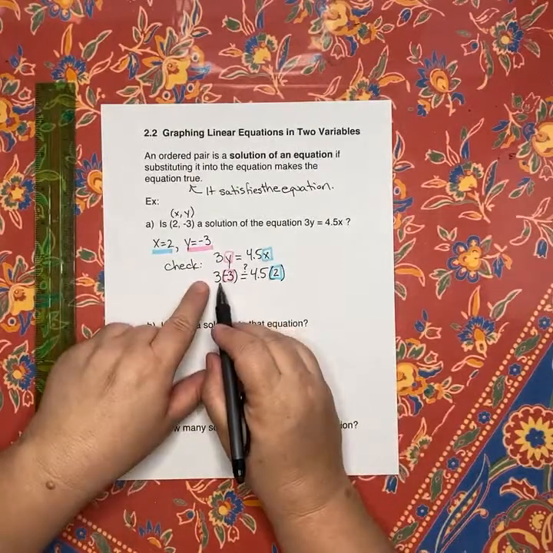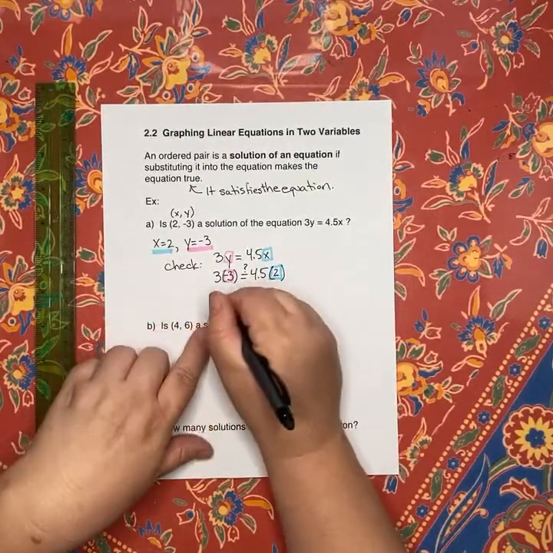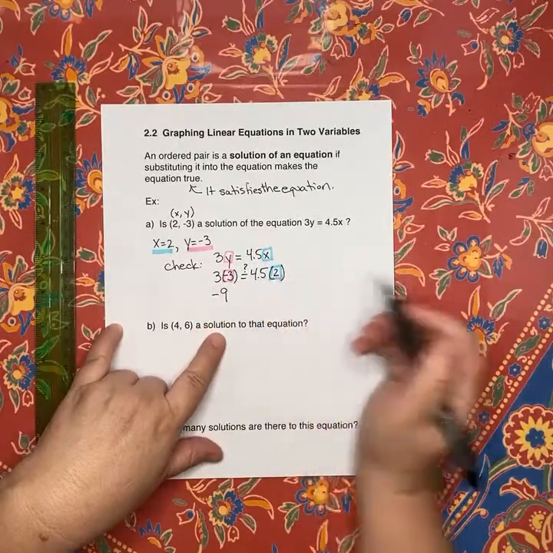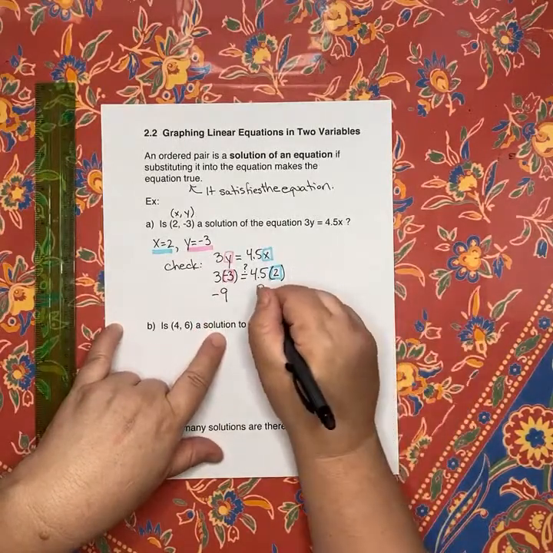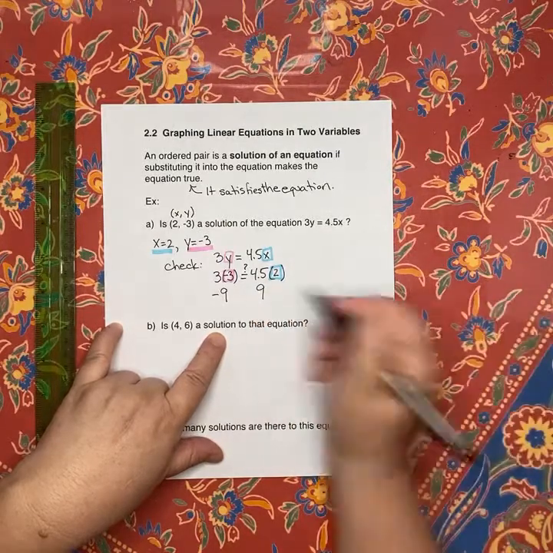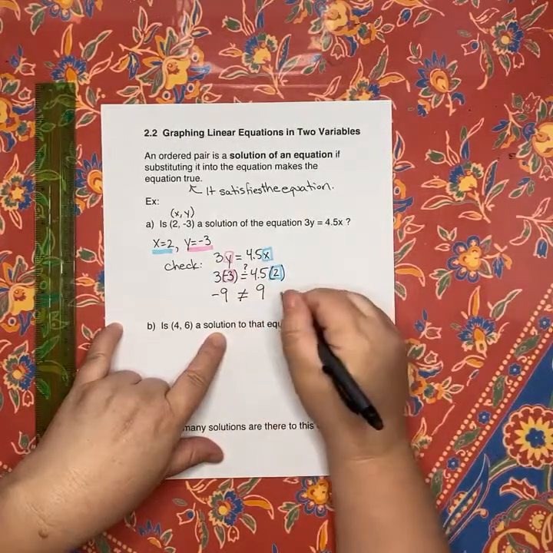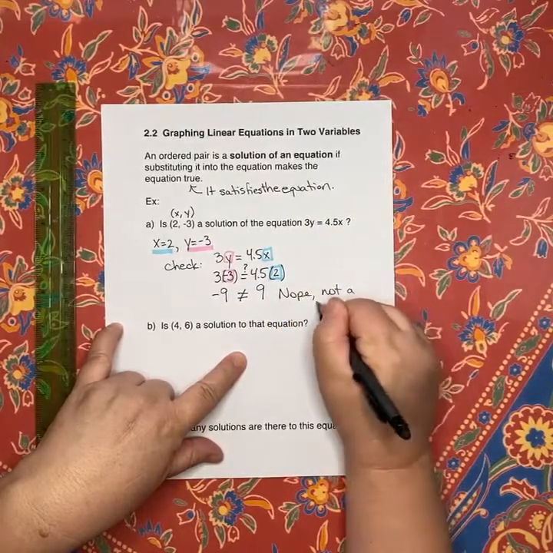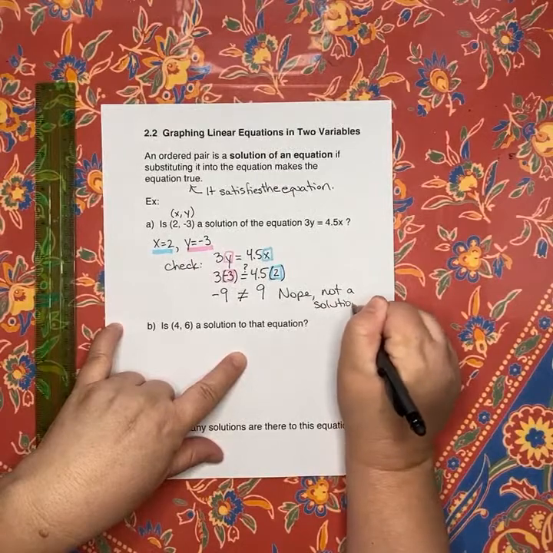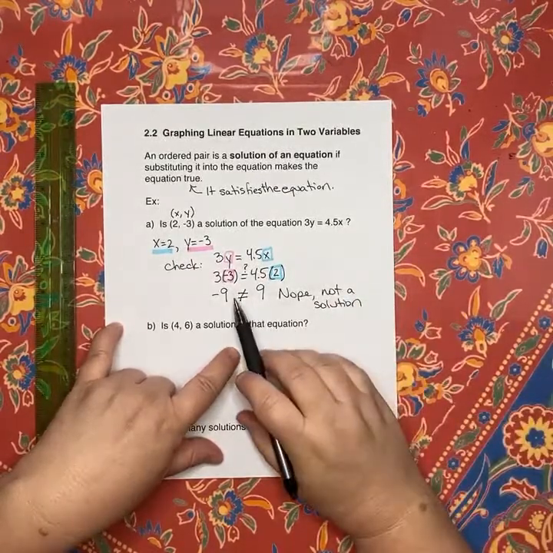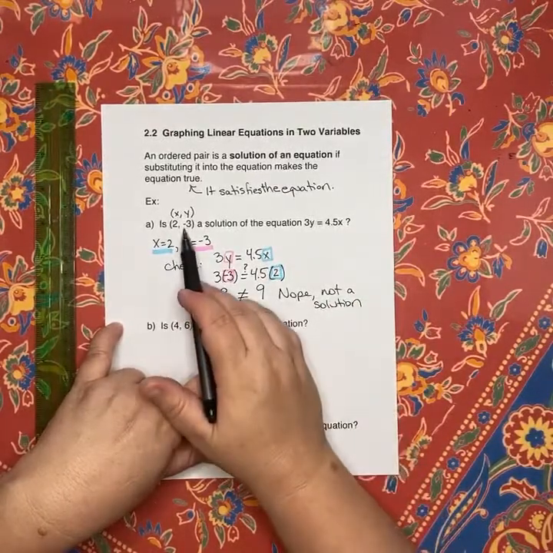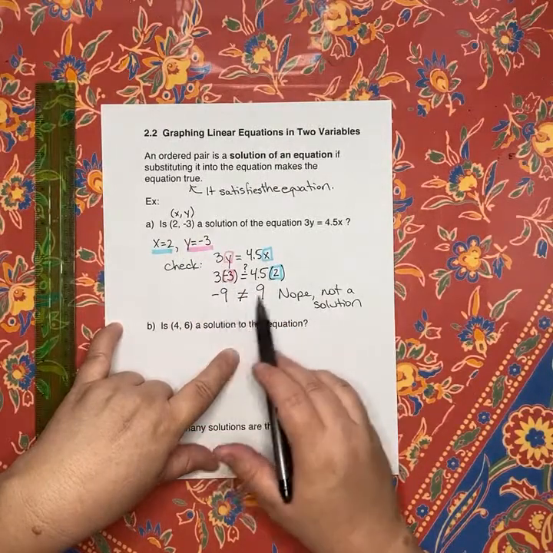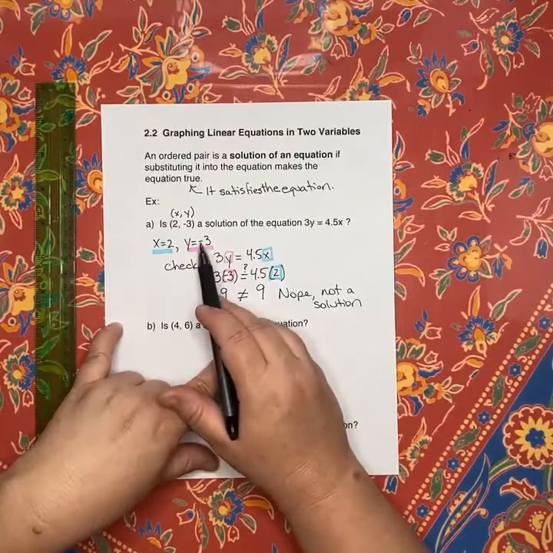On the left, I get 3 times -3, which is -9. And over on the right, I've got 4.5 times 2, which is 9. -9 does not equal 9. Nope. Not a solution. Now, it came really close. You could look at this and go, wait a minute, if I just made that a +3, then this would be 3 times 3, that would be +9, and that would have worked.